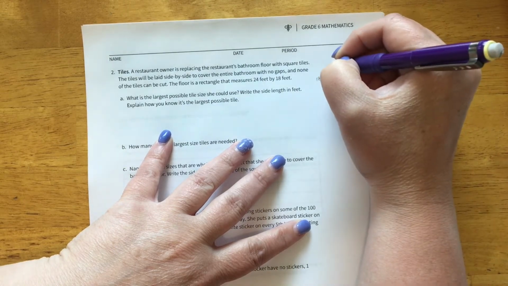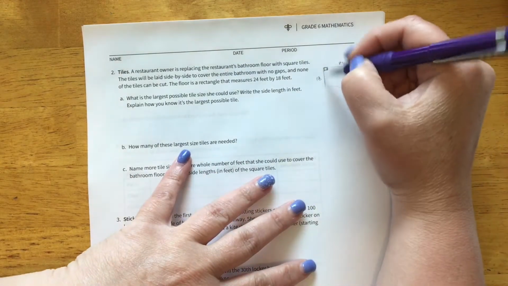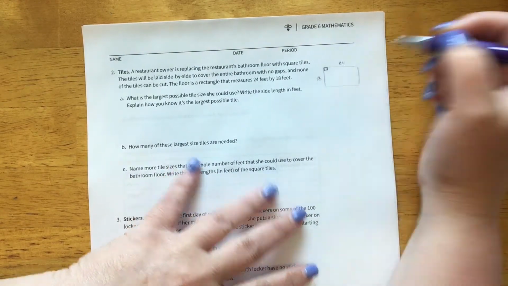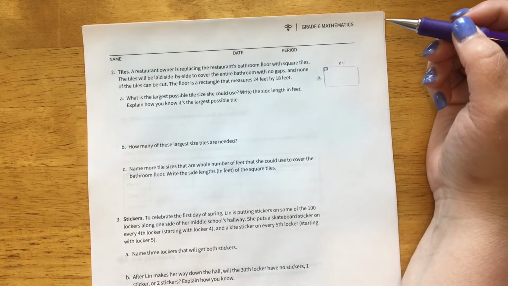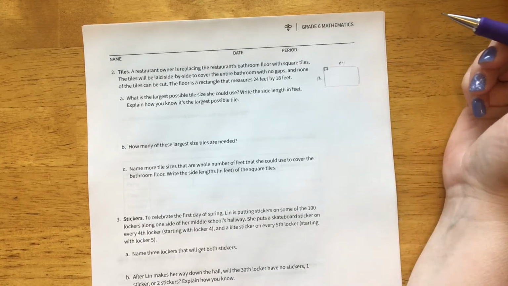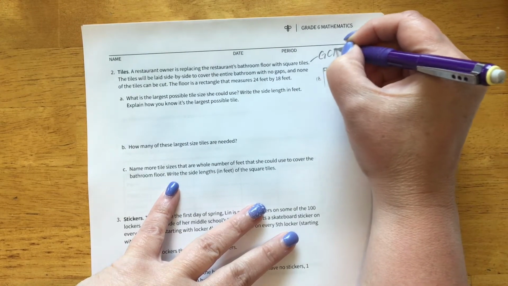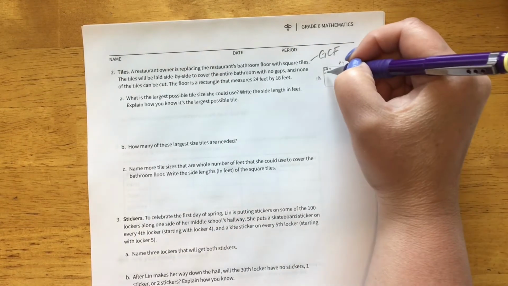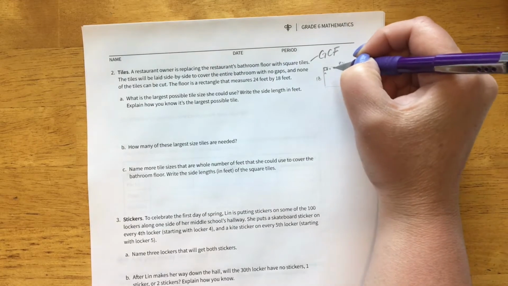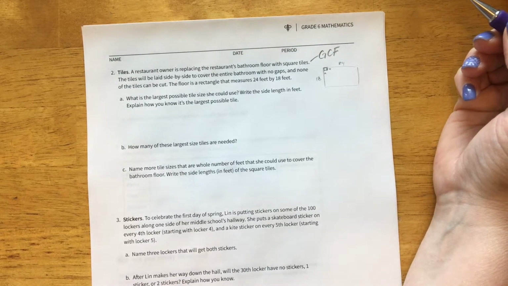square tiles. So these tiles have to be the same length and the same width. But right now our room isn't the same length and the same width. So I have to figure out what my square tiles' length and width would have to be in order to figure out how many tiles I need. The way to do this problem is to find the greatest common factor, because this length and this width is going to be a factor of both 18 and 24, right? It's going to be what number will go into both 18 and 24 but be the same number so that it's a square. Does that make sense?